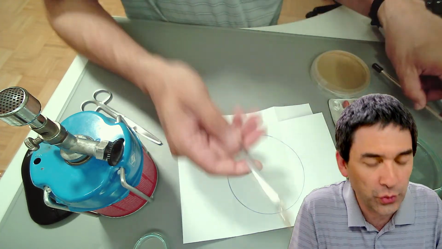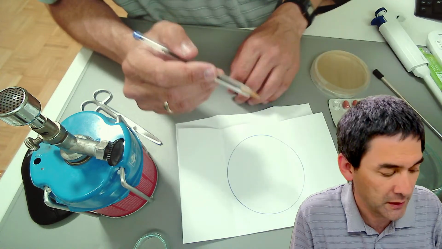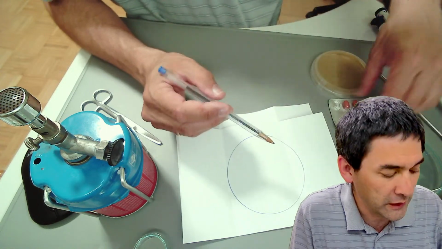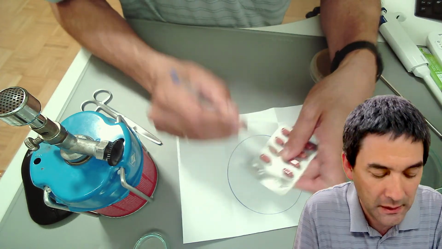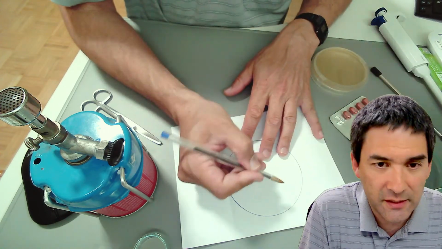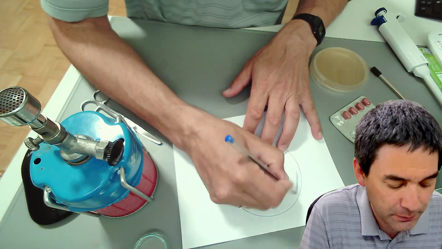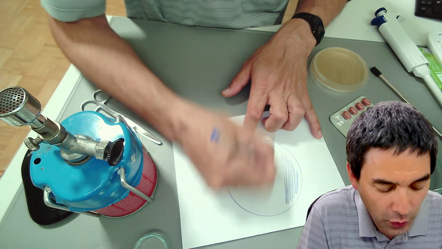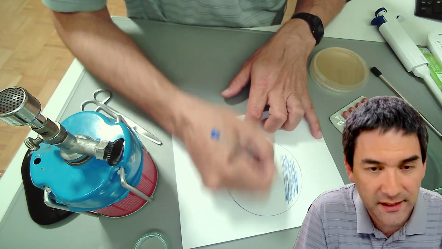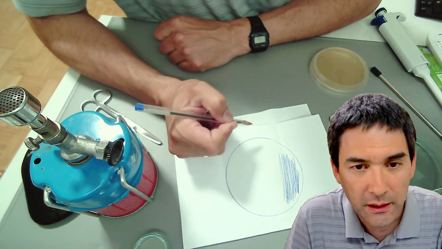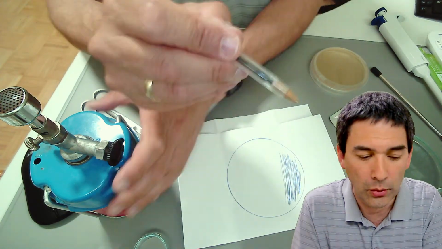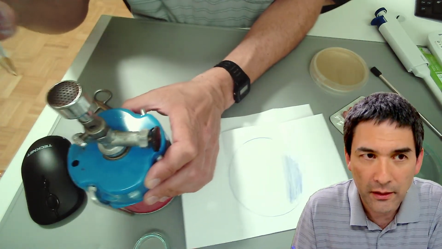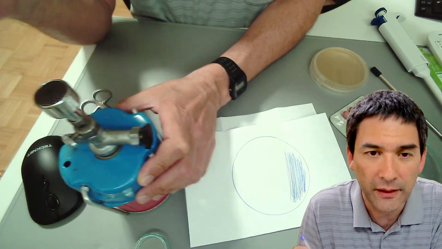I'm going to show you now, using a pen, what I'm doing. I'm going to dip the inoculation loop into the bacteria and take a small sample, and I'm going to spread the bacteria on the agar like this. And then I'm going to hold the loop into the flame to kill off all of the bacteria.